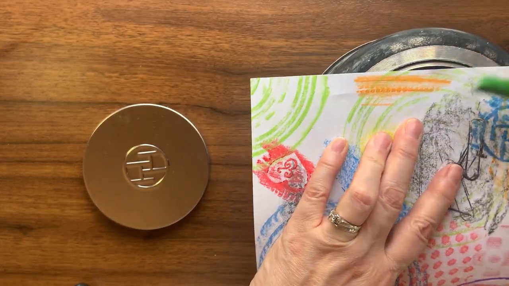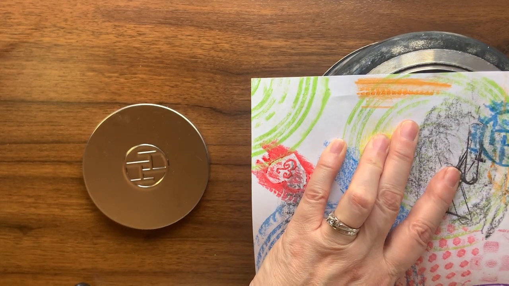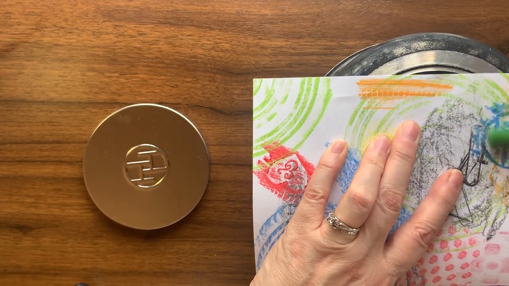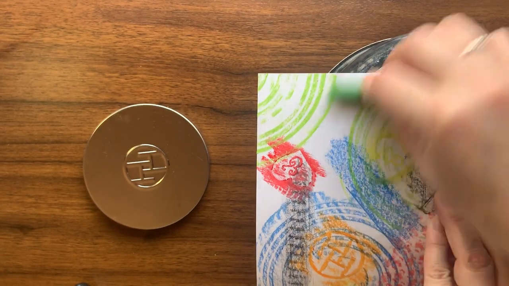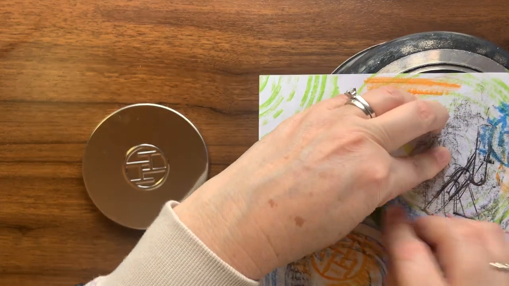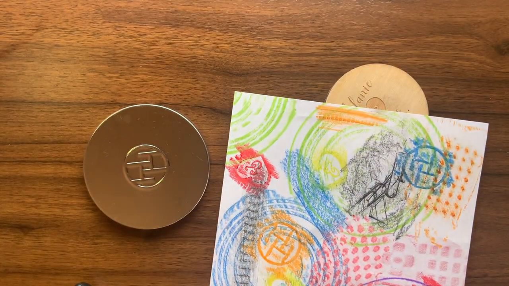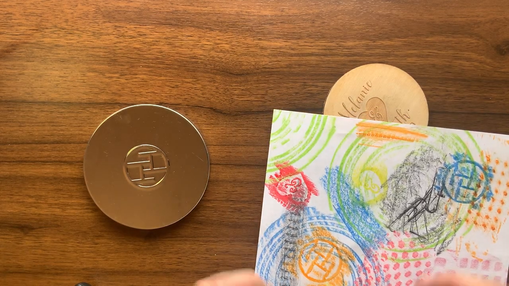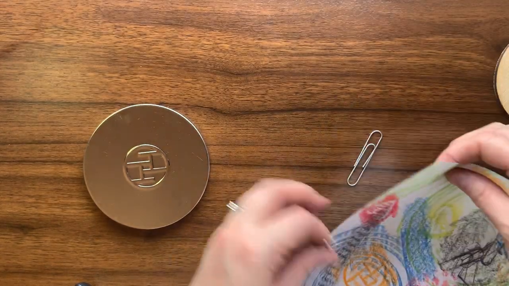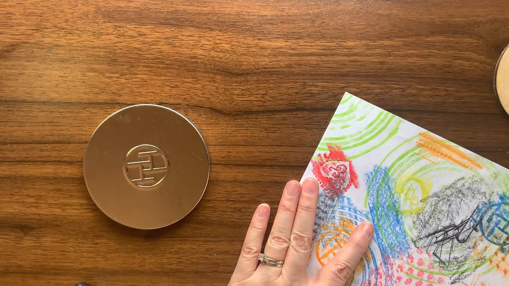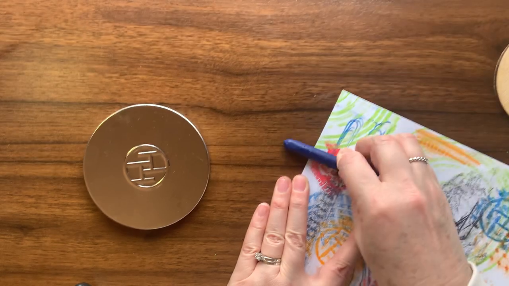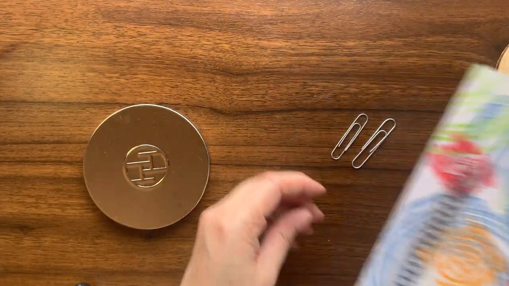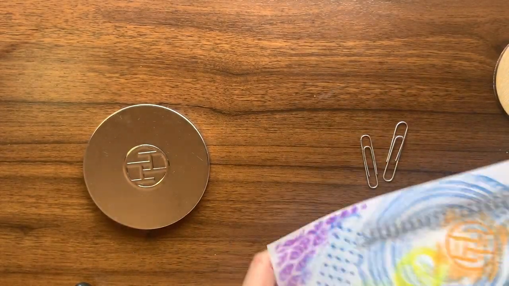Oh, I want to go back to the paper clips I forgot about too again. What can I color with the paper clips? I like they slid as I was doing that. That kind of looks cool.